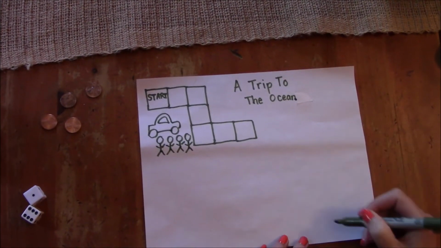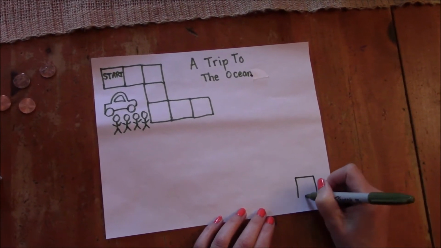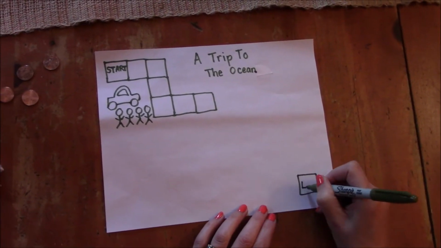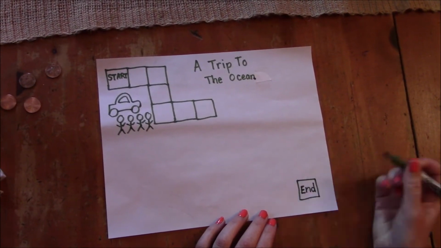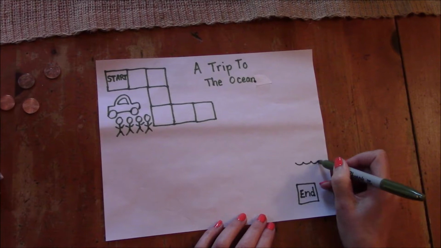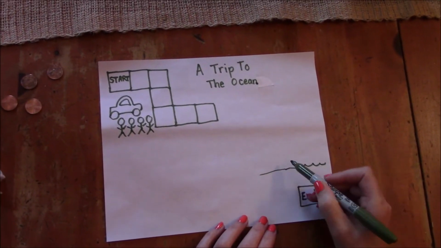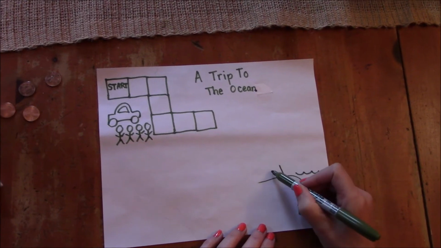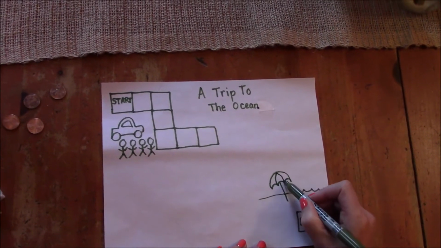Okay, and at the end, where my end space will be, I'll draw a square. I'm going to write the end, E-N-D, and this is where I'm going to draw the ocean, because at the end of my game, I've arrived at the ocean and there's the beautiful sand, maybe an umbrella. Oh, it's making me really want to go on this trip.